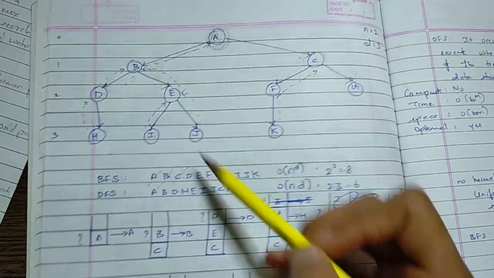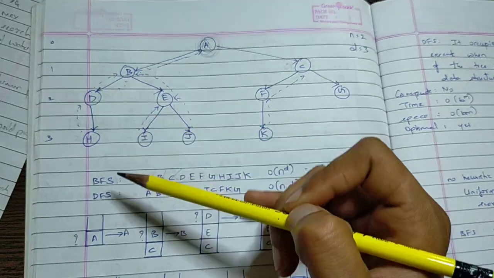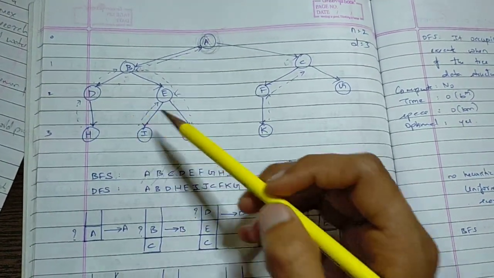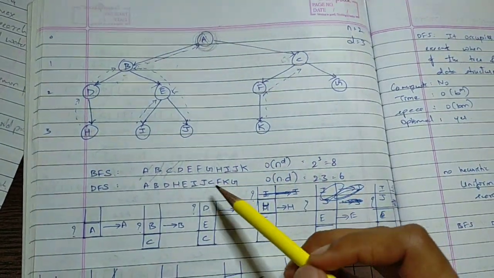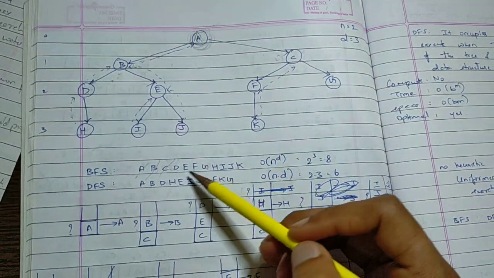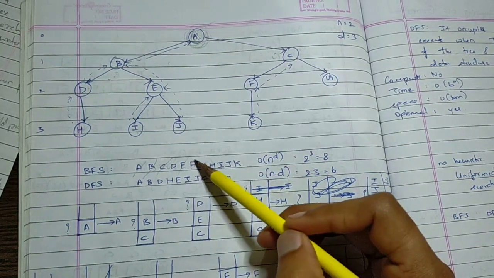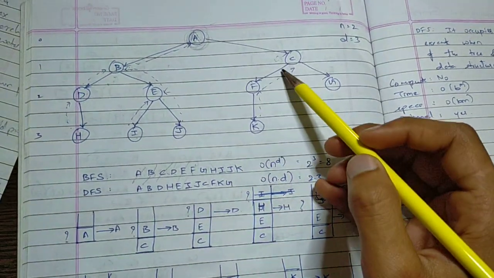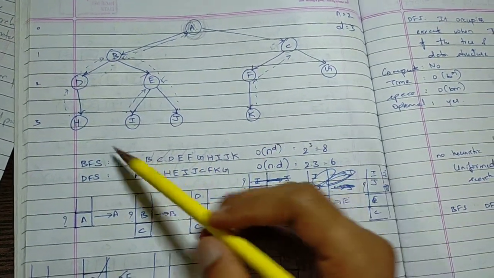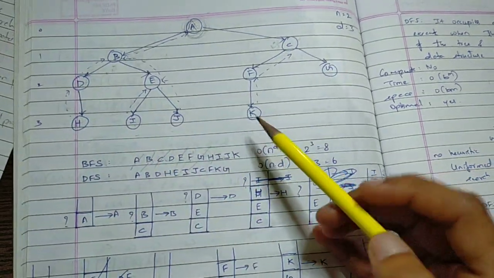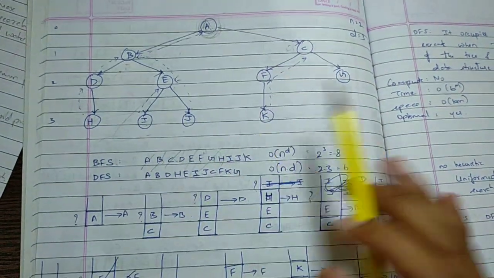Next the node is D. D has only one node, that is H, the child node of D. Then D doesn't have any other node, so you have to cancel D. Then E is there, and the same for E: I and J are there. E hasn't any other node, so F has K. You will write K here. You will come out of F, and you will consider G. G doesn't have any, so you will cancel. H doesn't have any, cancel. As H, I, J, K are all leaf nodes, they don't have any child nodes, so they will directly come out of the stack. This process is called BFS.